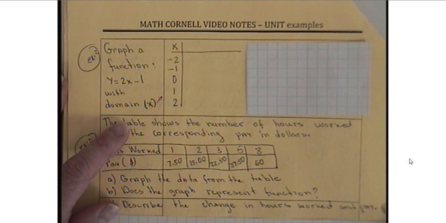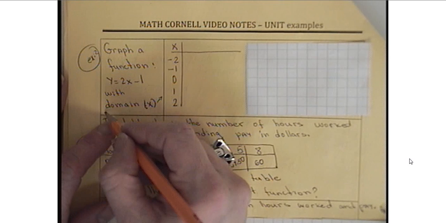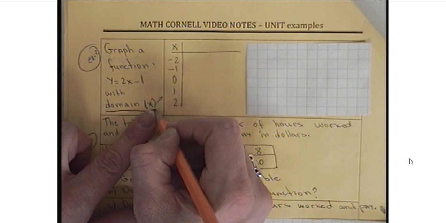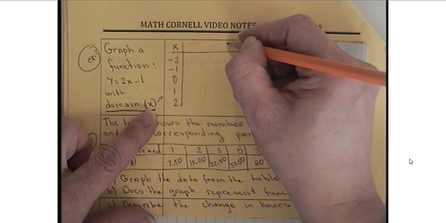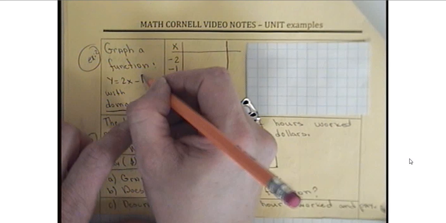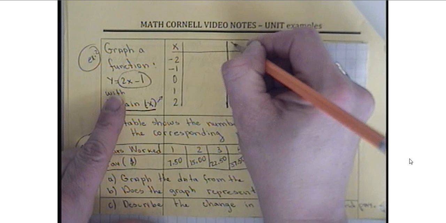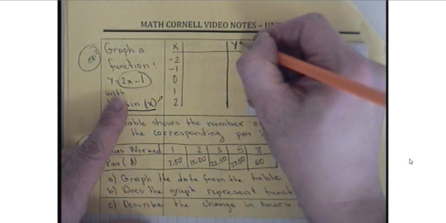And I want you to remember 2 things. When we talk about domain, we talk about x. X is the domain. Then we're going to write down the function, and then we will calculate what is y. Y is what we call range.